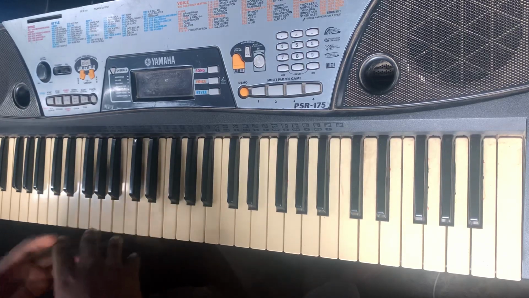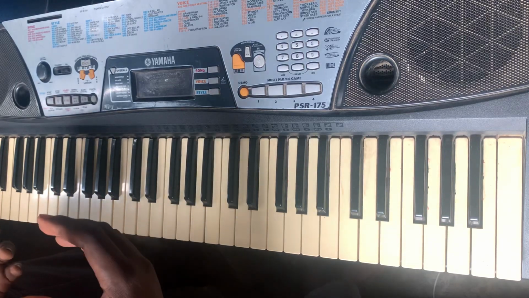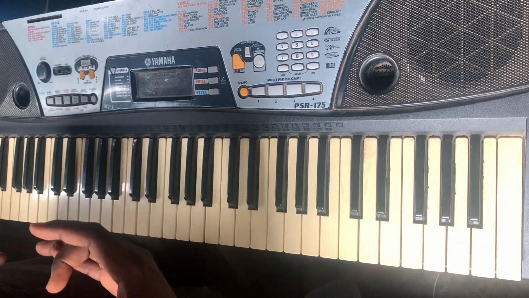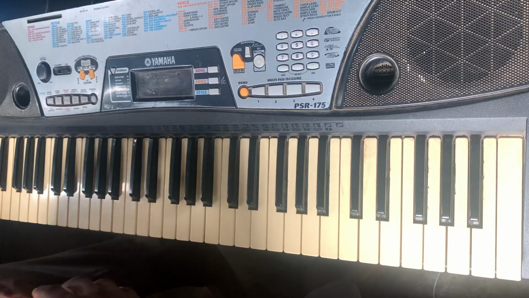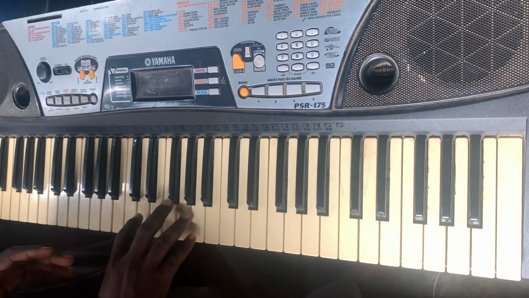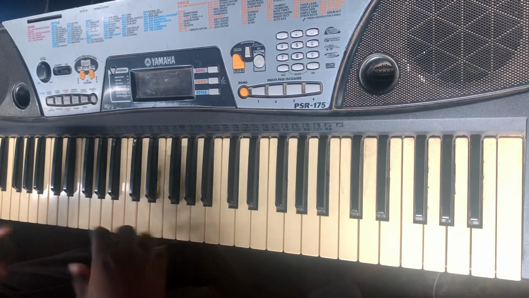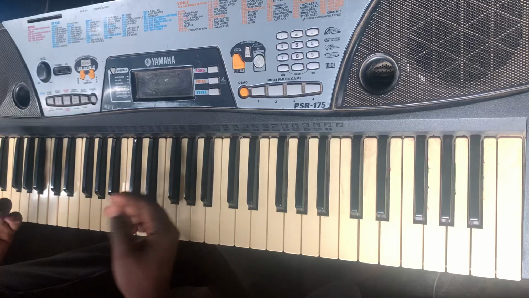So in order to make it sound better, or in order to create a resolution between the 7th and the root octave, we raise the 7th note a step up.